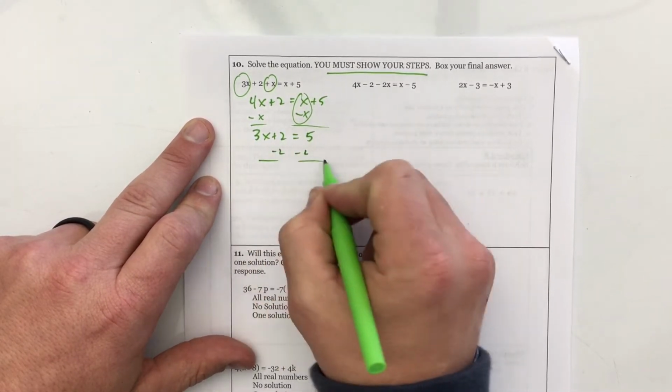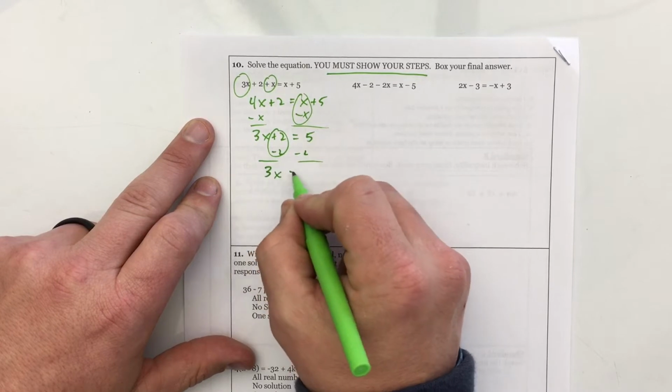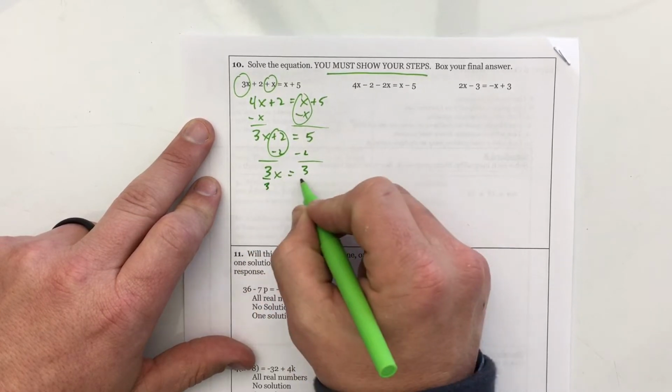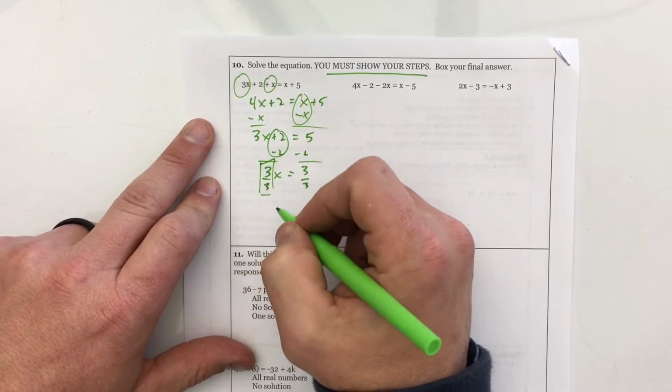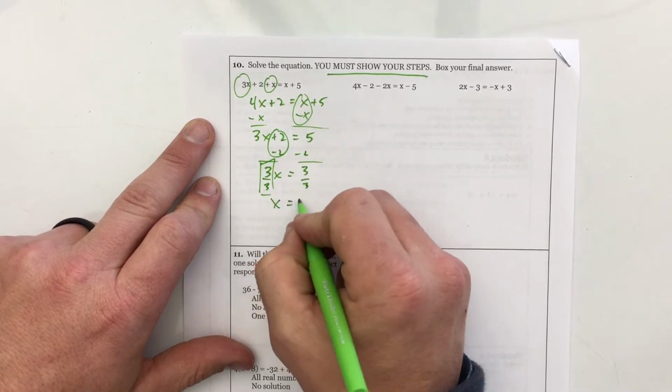Subtract 2 from both sides. 0 pair. 3x equals 3. Divide by the coefficient. 3 divided by 3 is 1. 1 times x is x equals 1.